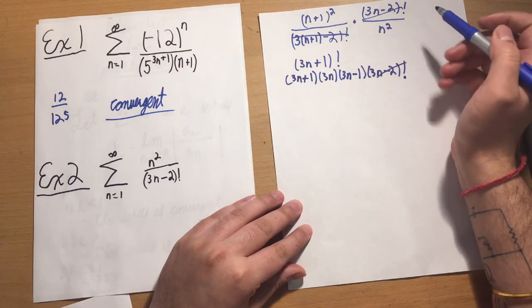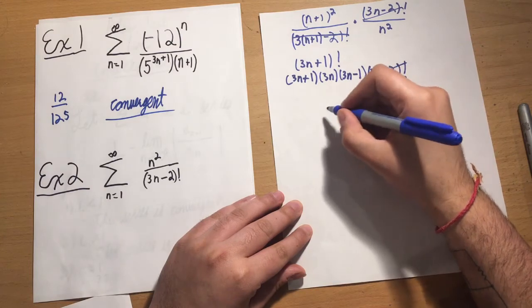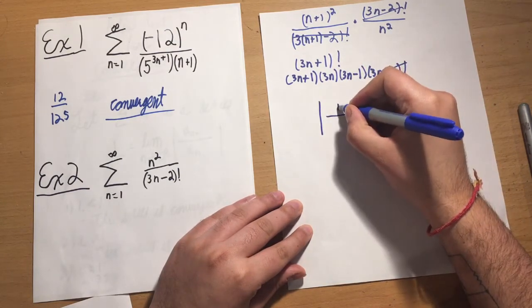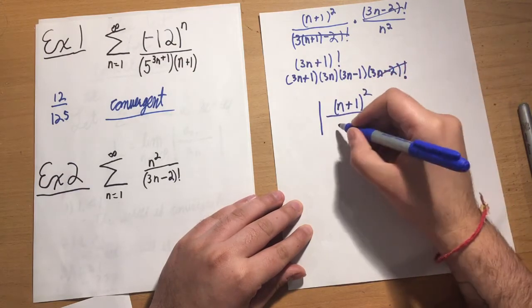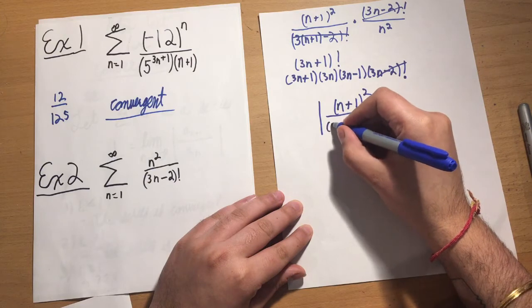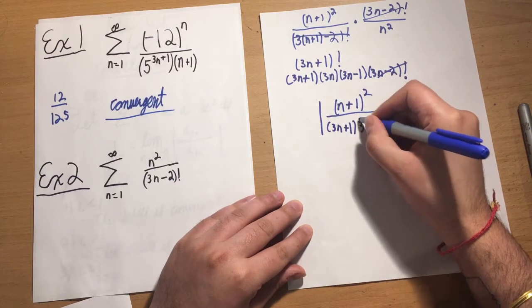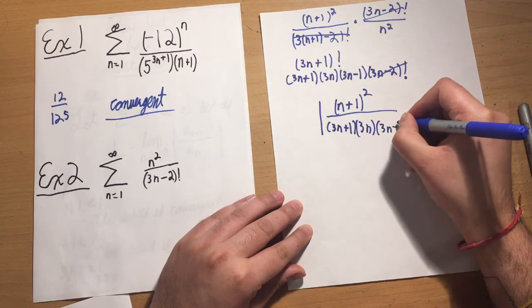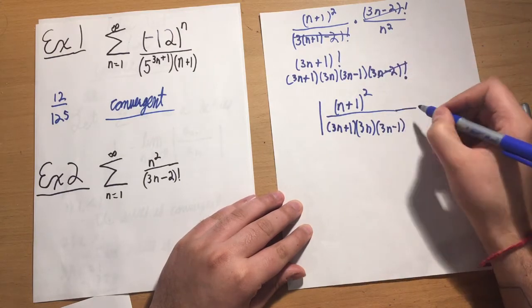So what I'm left with in my numerator is just an n plus 1 squared. And then in my denominator, I'm left with a 3n plus 1, a 3n, 3n minus 1, and that n squared from the right-hand side.